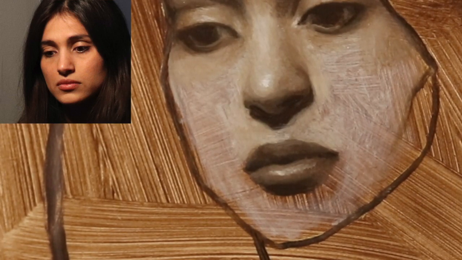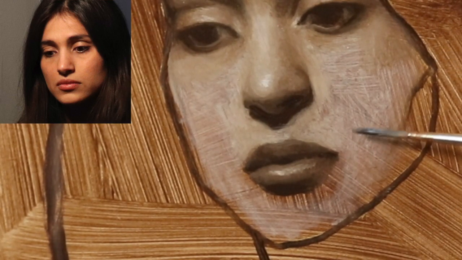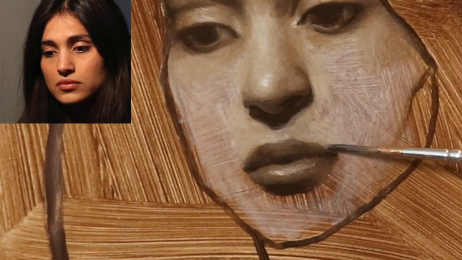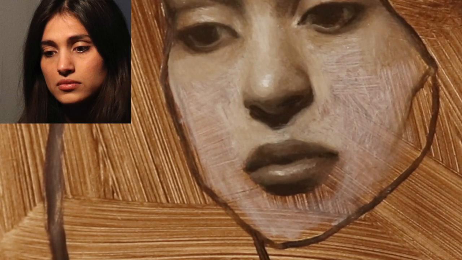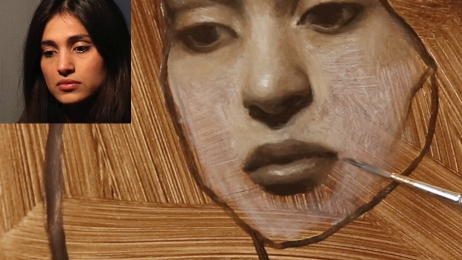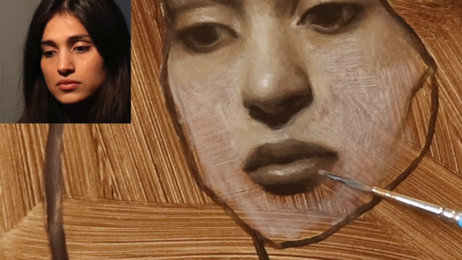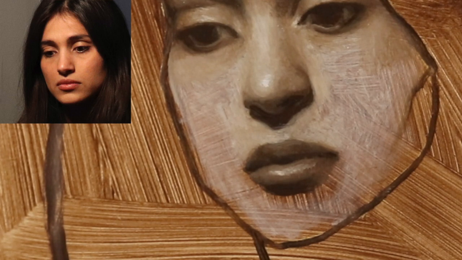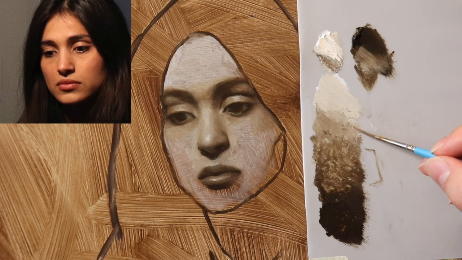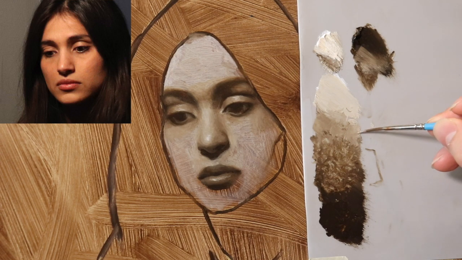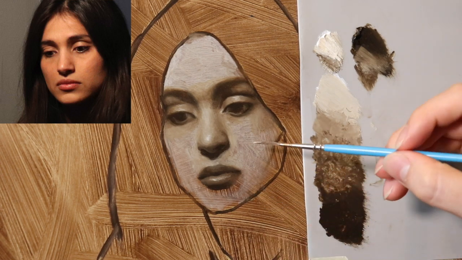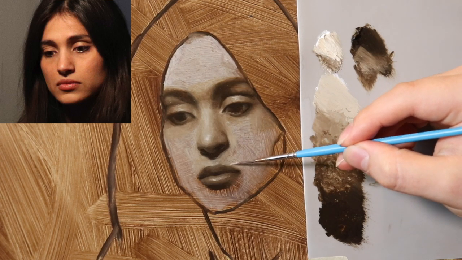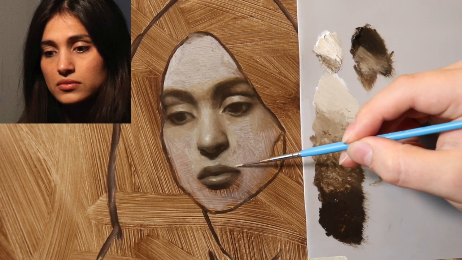Just going to soften this a little bit. See how simple it is? Softening a little bit. So it's softer around here, but sharper towards the accent. This accent here. So with the little intermediate value, let's go ahead and soften, or sorry, sharpen this edge just a tiny bit.